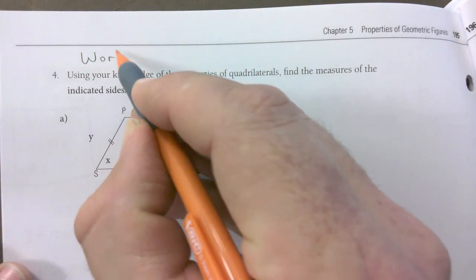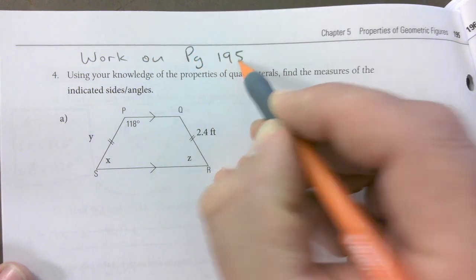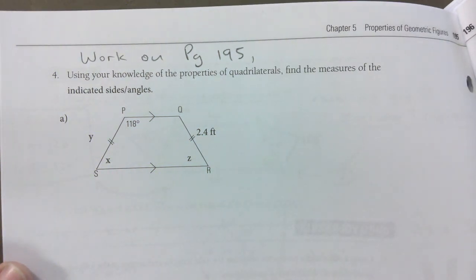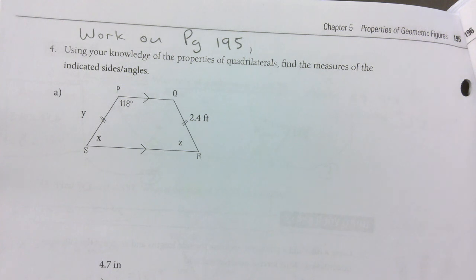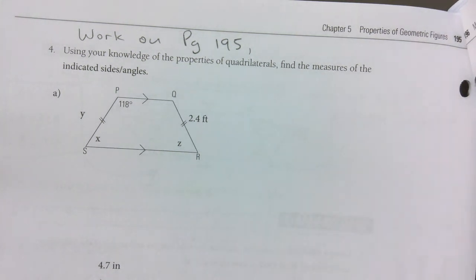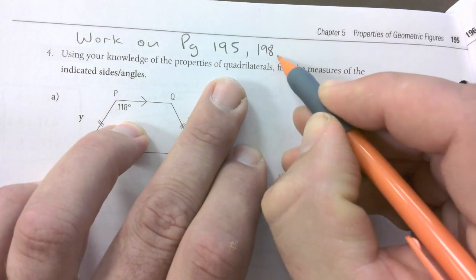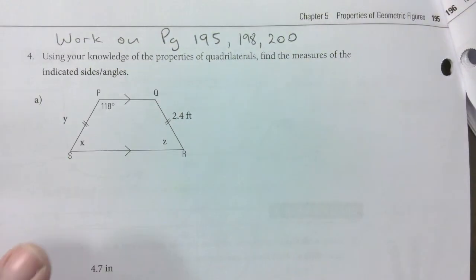Work on page 195, so that means all. And then we're going to skip a few because I'm going to add stuff later. Let's try 198 and 200. We're going to work on those pages, and it seems like a lot. It's not that much, okay?